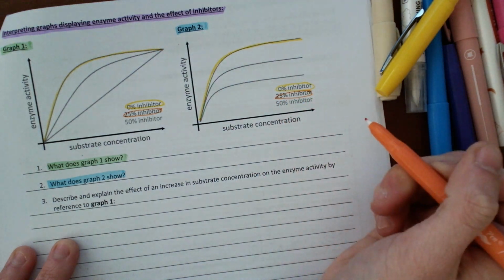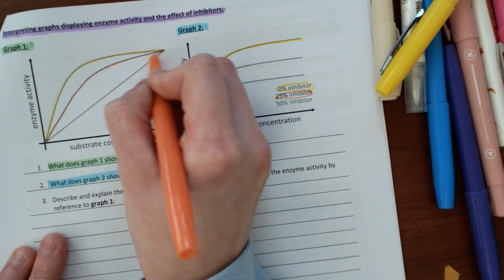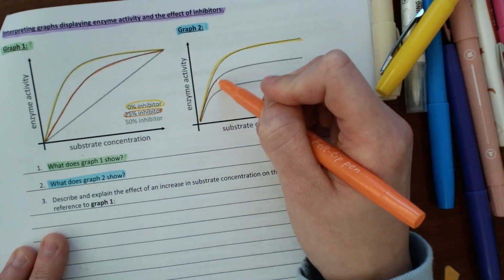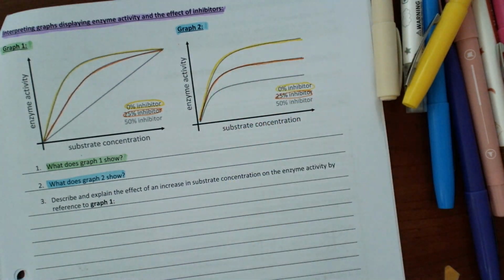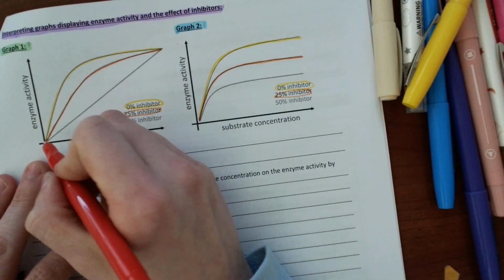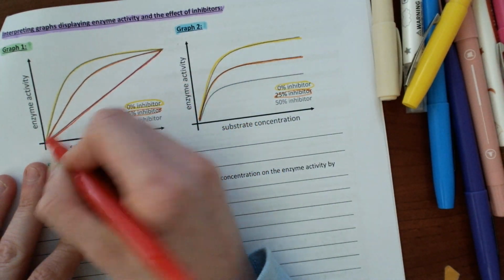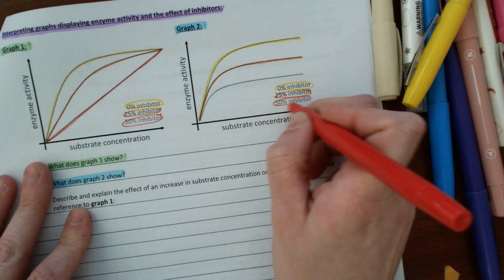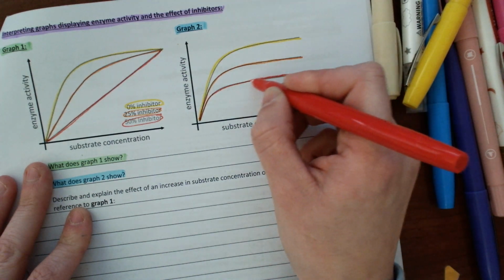No, the lights are turning off. It's going to be this middle line. And then 50% inhibitor is going to be this bottom line.